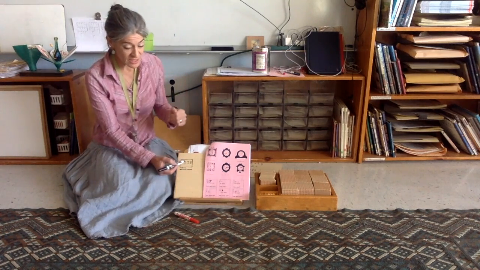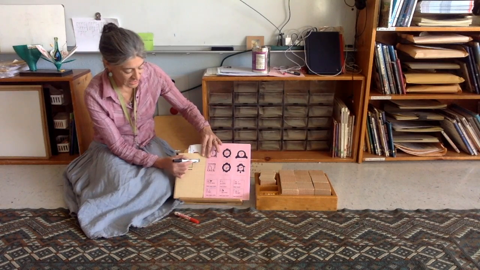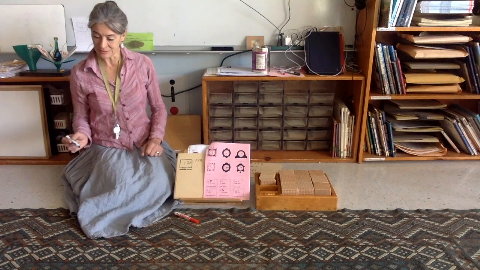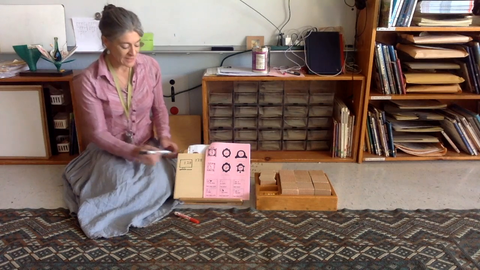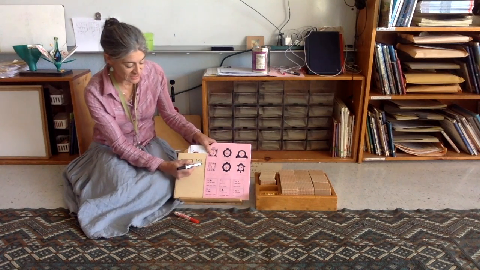So we're going to write this number on top for the minuend. 128. And then underneath it, we're going to write 36, which has 6 units, so that goes under the 8, and 3 tens.